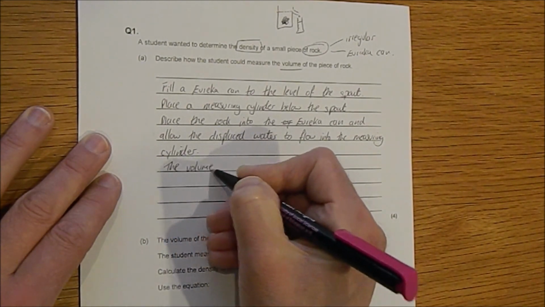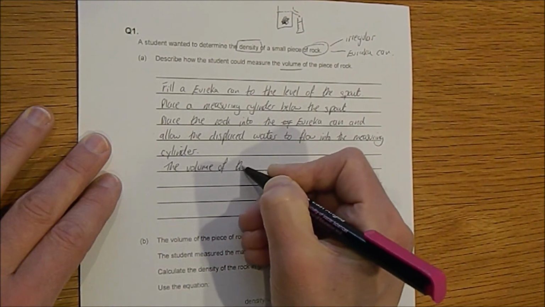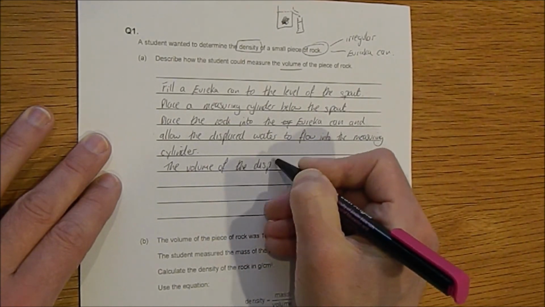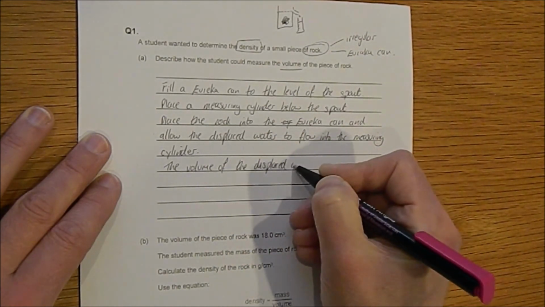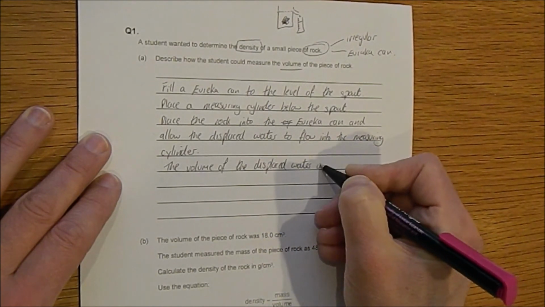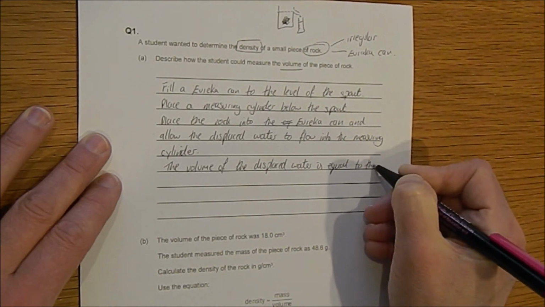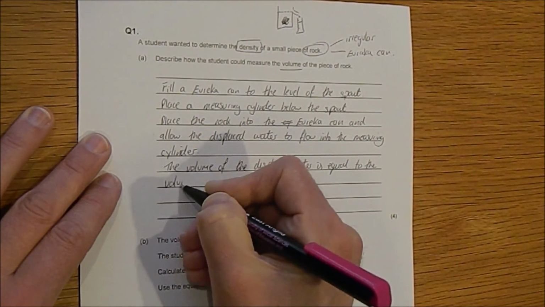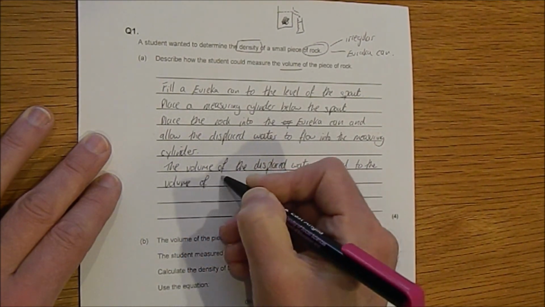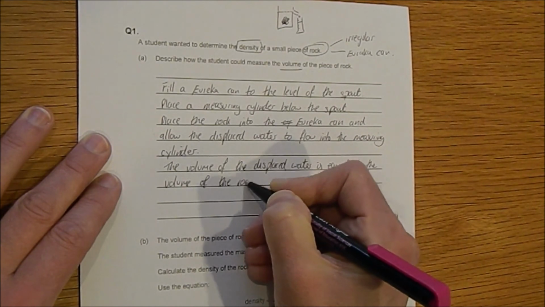The volume of the displaced water is equal to the volume of the rock.